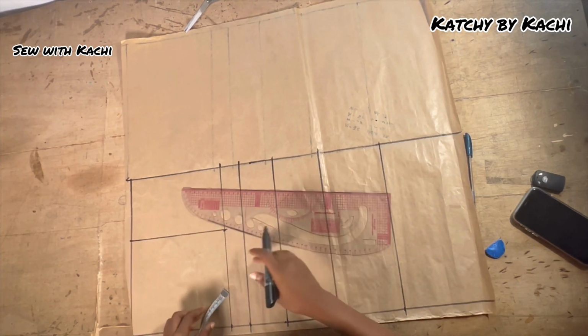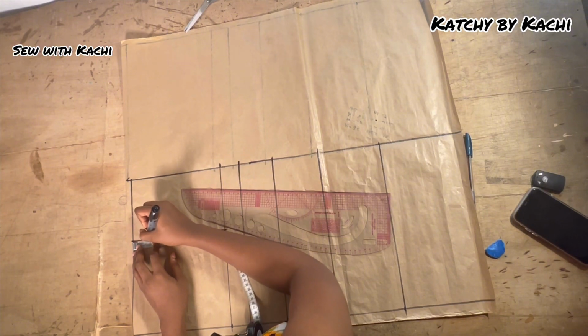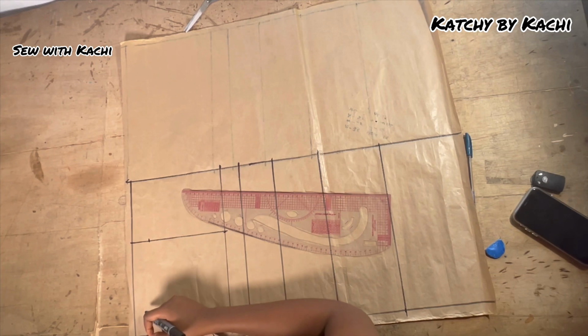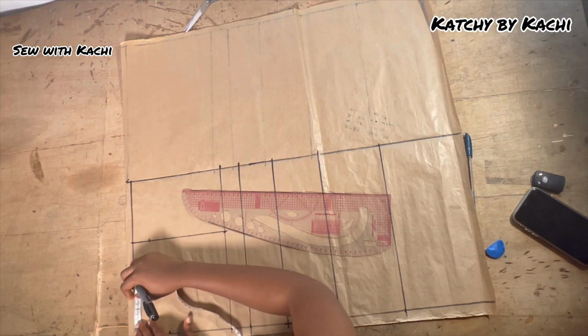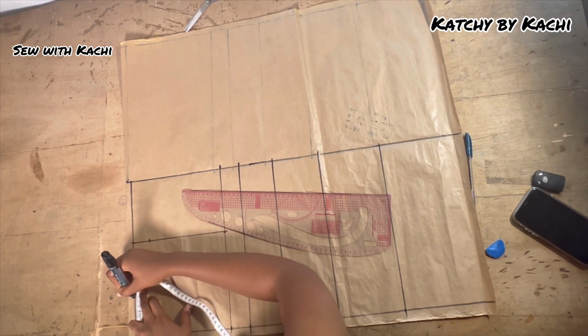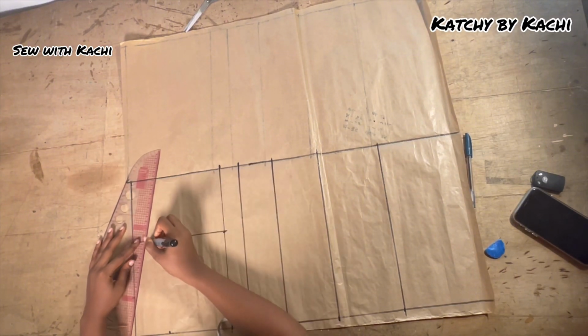So my shoulder slant for my front is 1.5 inches. I'm going to slant, and my neck is 3 by 3. That's your standard neck measurement. You can also do your bust measurement divided by 12 to get your neck, but standardly it is 3 by 3.